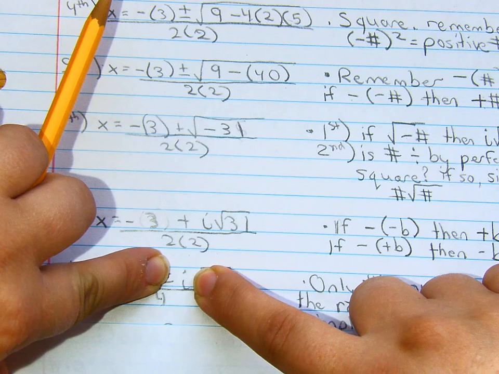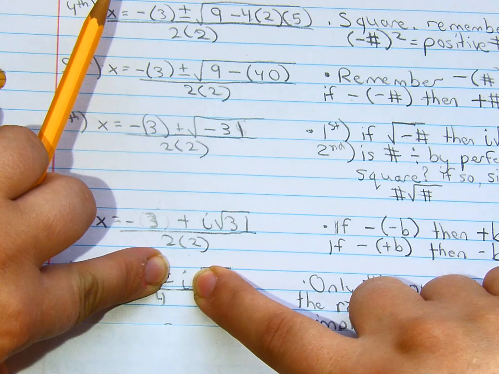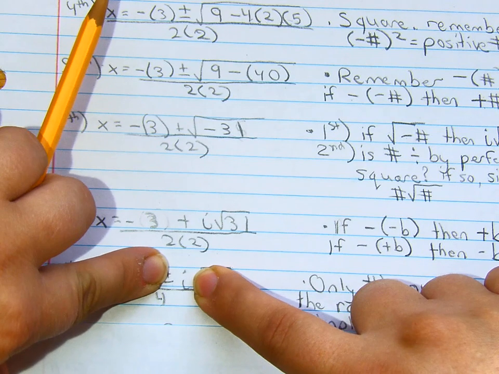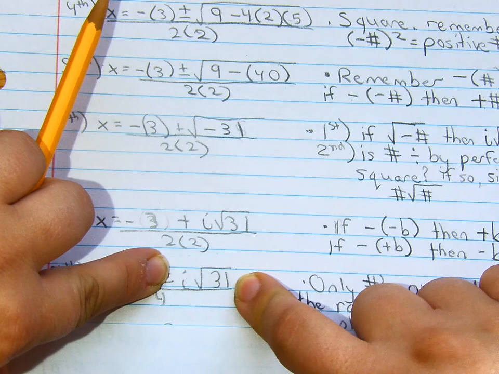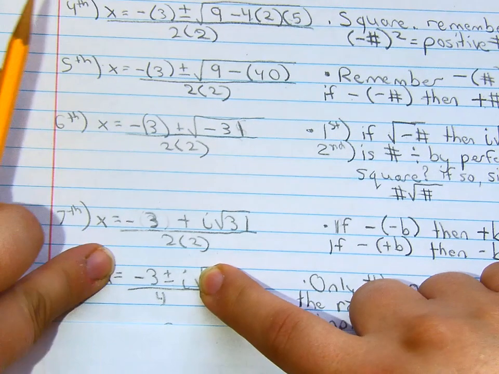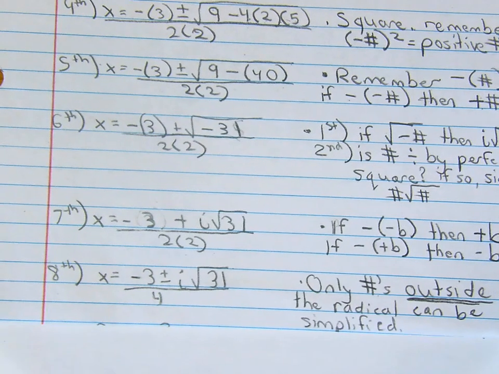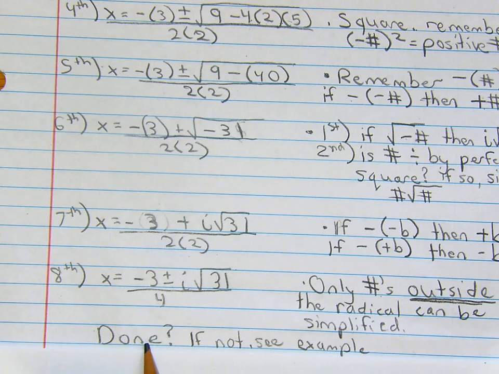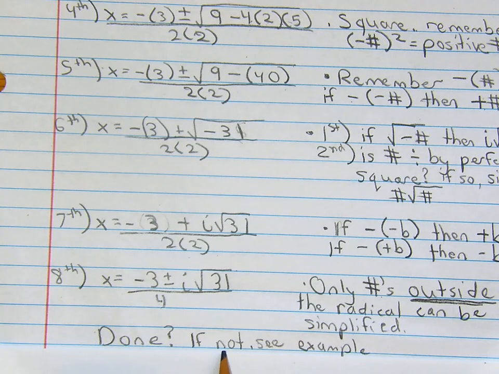If there was a 4, then it can simplify down to 1. If it was an 8, you can simplify it down to 2. 8 divided by 4 is 2. This one's off limits. Okay. So things to think about there. Can you simplify it by the denominator? If so, do so. Otherwise, technically, you'd be done.